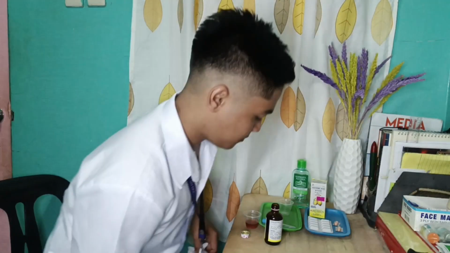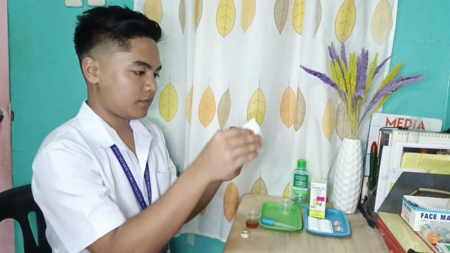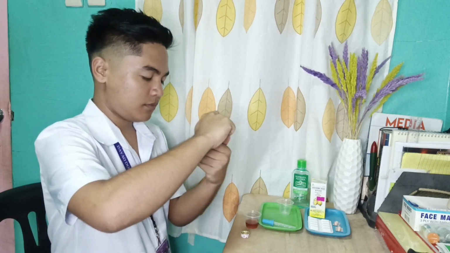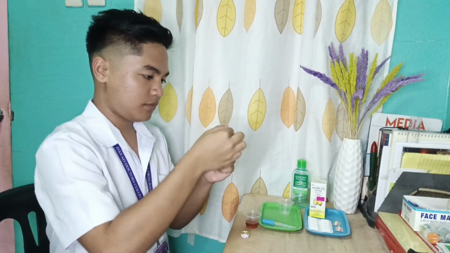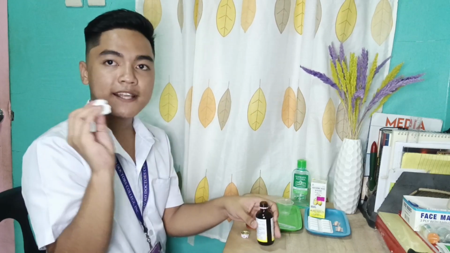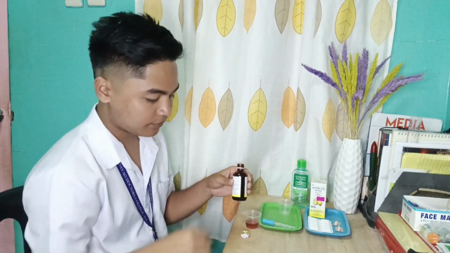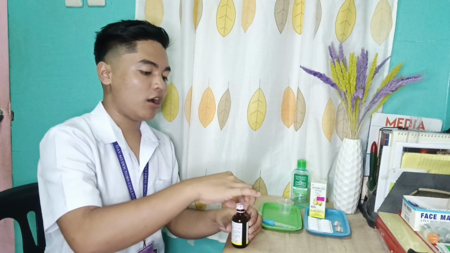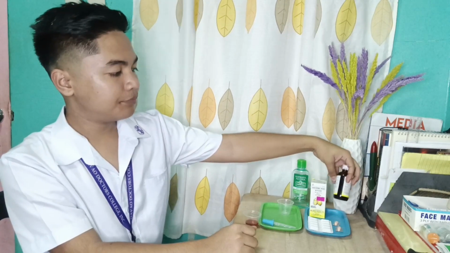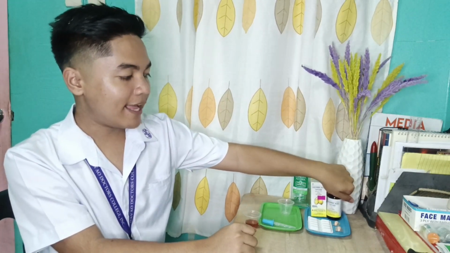So I will just get a tissue paper. Next is to discard this. Since our cup doesn't have any soil, we can put it back. So just like that. That's how you do a liquid medication.